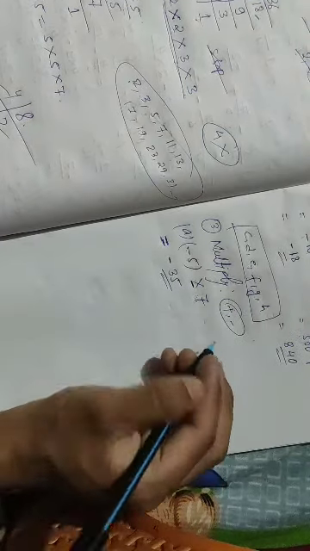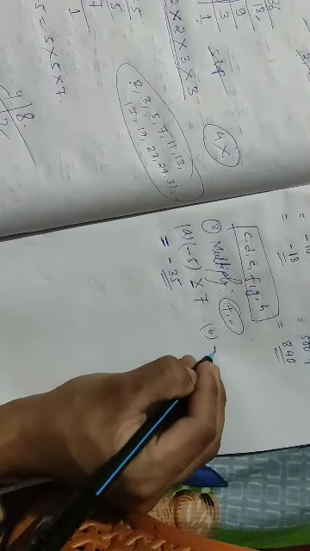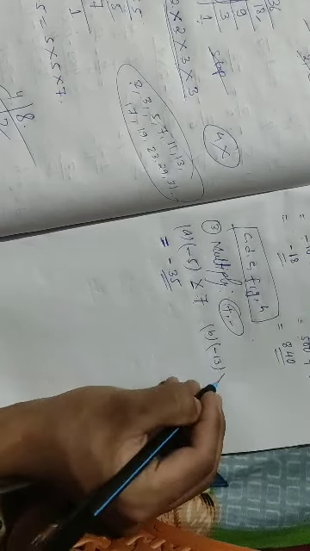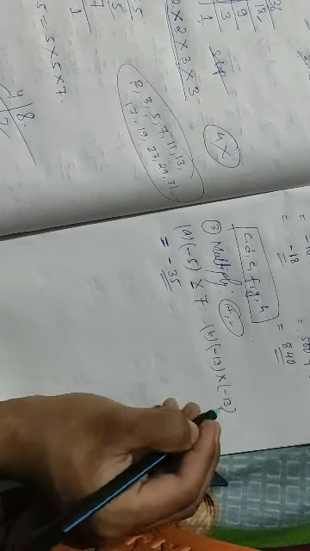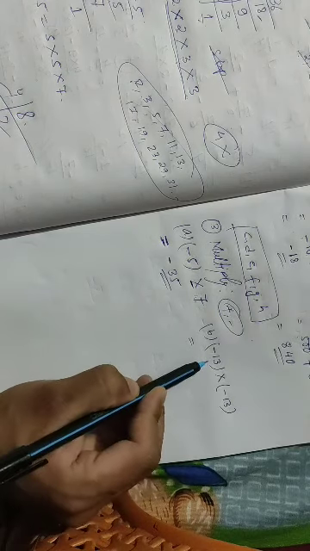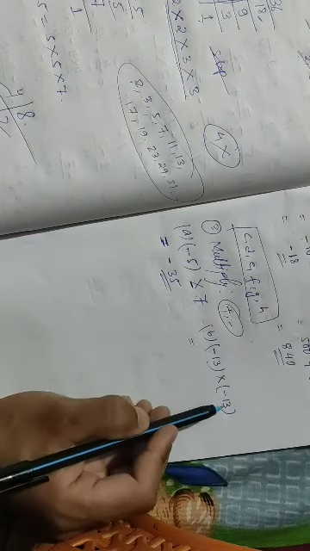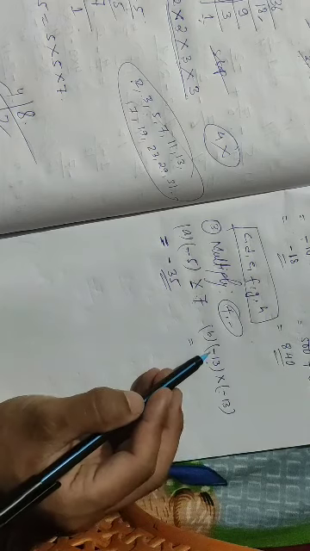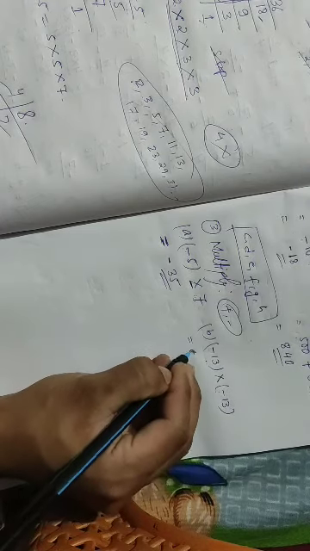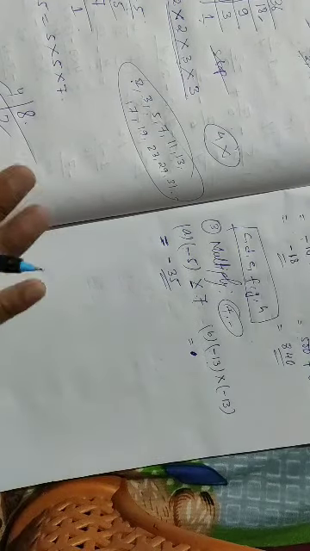Okay, so let me give you one more example. We have minus 13 into minus 13. What is the sign for this 13? It is negative. Here also for this 13 it is negative, right? So what we have to do? First we have to multiply the signs. So minus into minus is plus, right? If it is plus, there is no need to write it, just simply leave it.